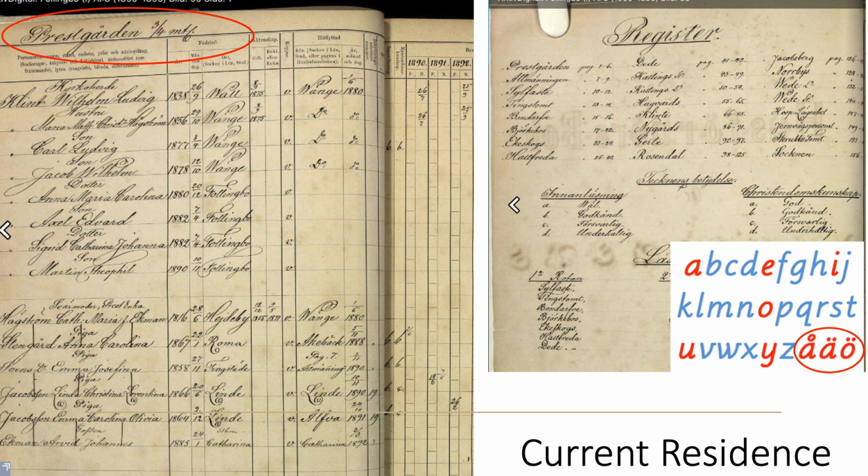Current residence. The location or residence of each household is usually stated at the top of the left page. Within each book, the records are organized by farm, village, or rote. There is frequently some kind of index or register at the beginning or end of the book with page numbers of where each residence will be found.